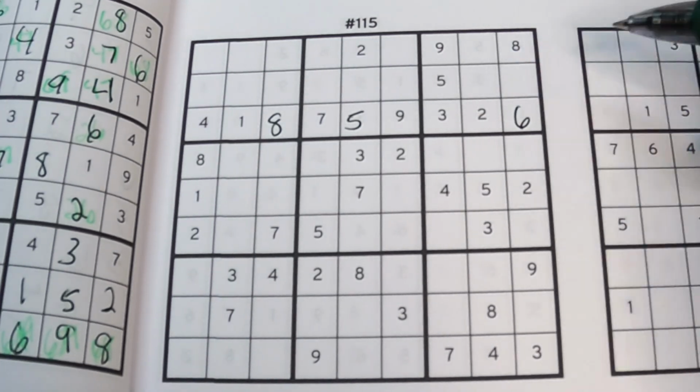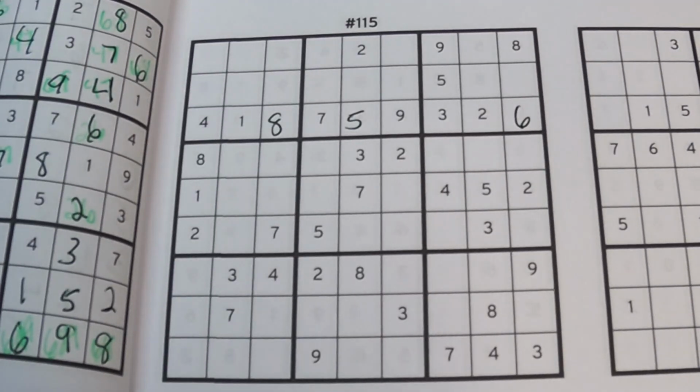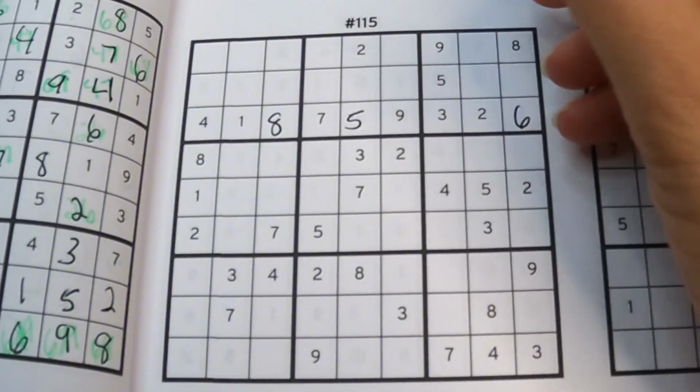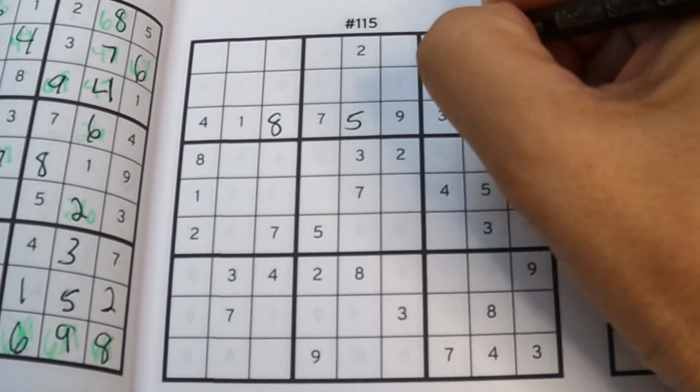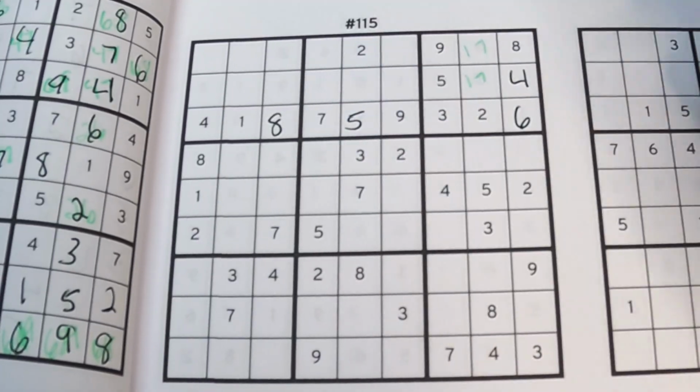For this box now, we're missing 1, 4, and 7. We've got a 4 covering these two boxes, so our 4 must be here, but I don't see any other help. So 1, 7, 1, 7.